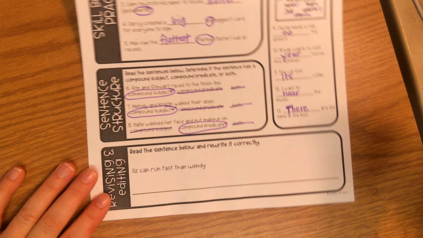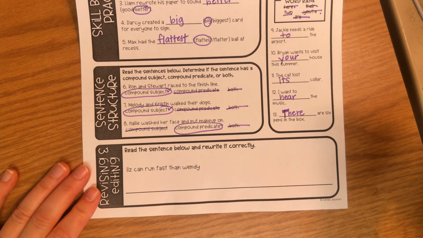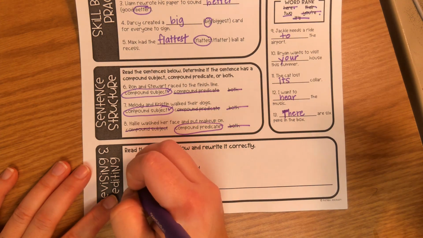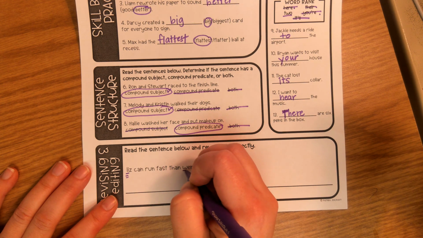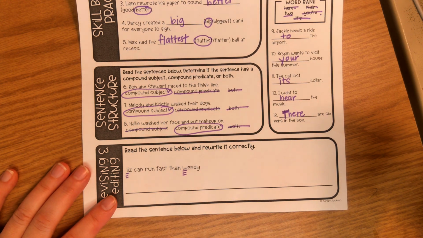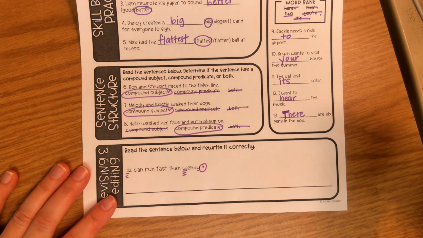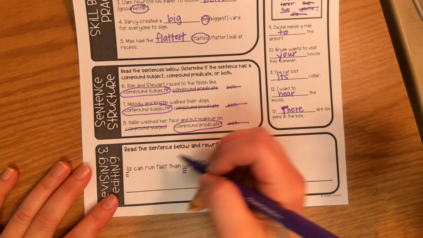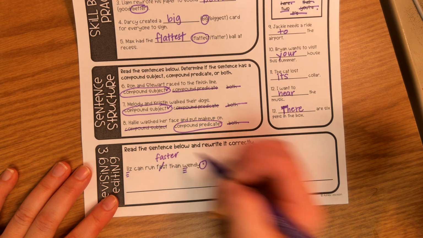All right, let's go to the bottom. If you want to pause this and then check your answers when you're done, go ahead and pause it, or you can do it with me. All right, here we go. Did you capitalize the words Liz and Wendy? Liz can run fast than Wendy. So did you put your period at the end? Liz can run, and because we're comparing two things, we should put in here faster.